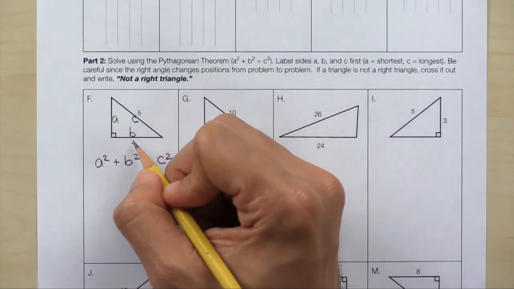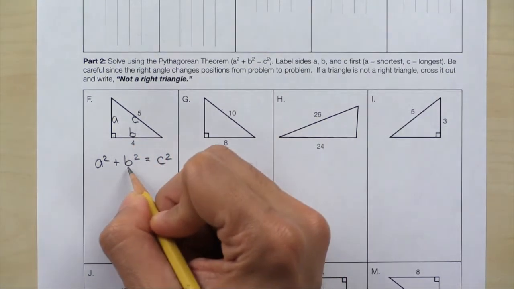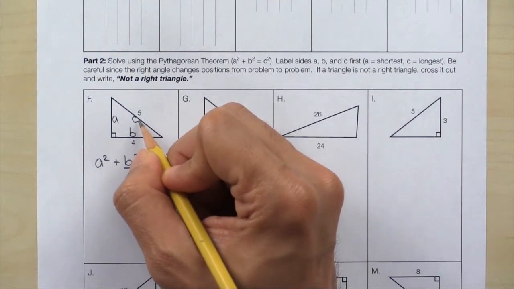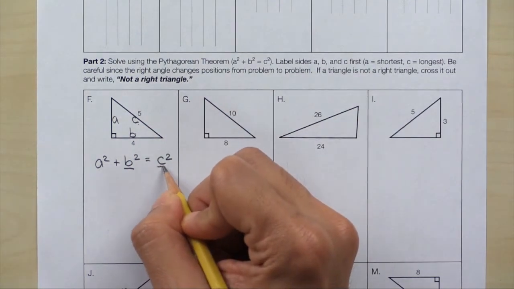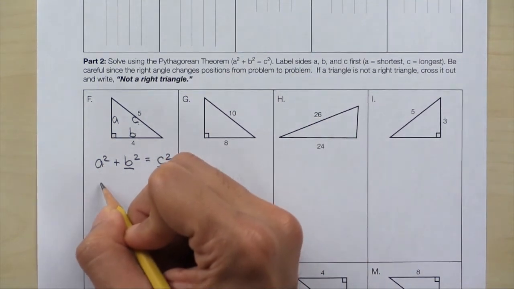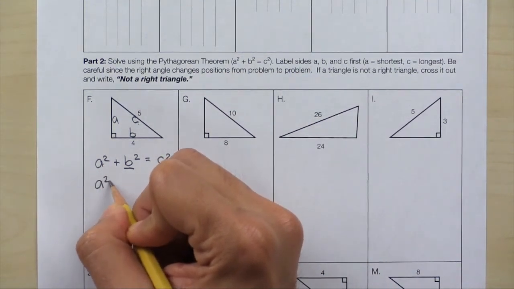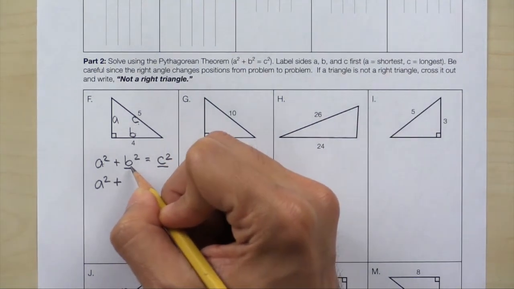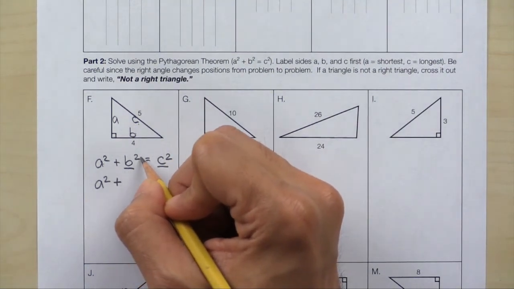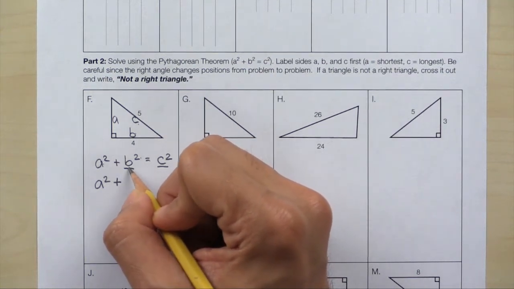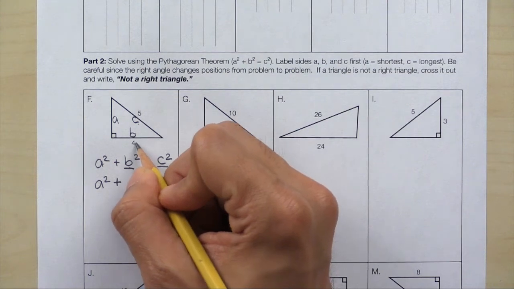And we're going to substitute 4 for b right here, and we'll substitute 5 for c right here. Let's go ahead and substitute. Here we have a squared plus, here, instead of writing b squared, we'll write down 4 squared, since b is equal to 4.